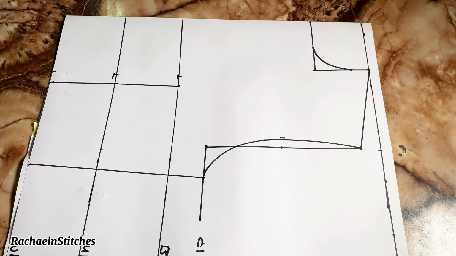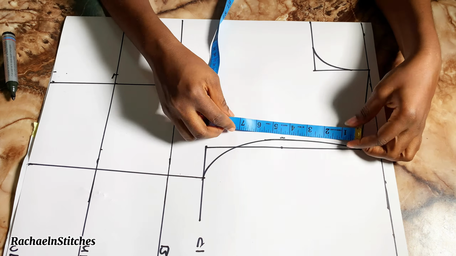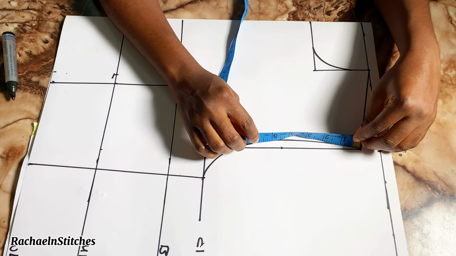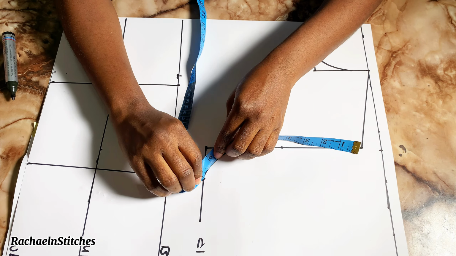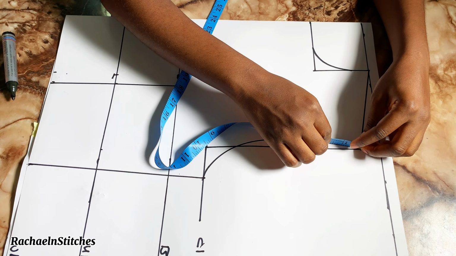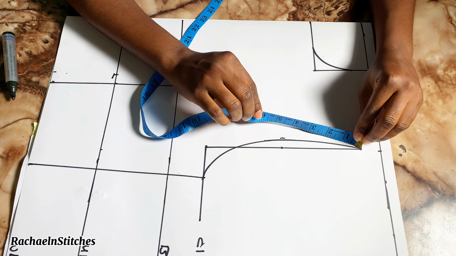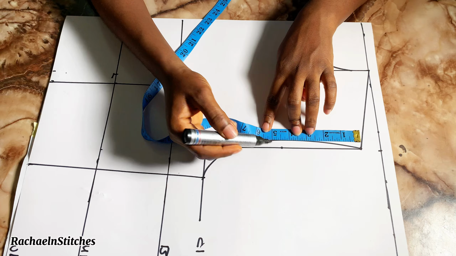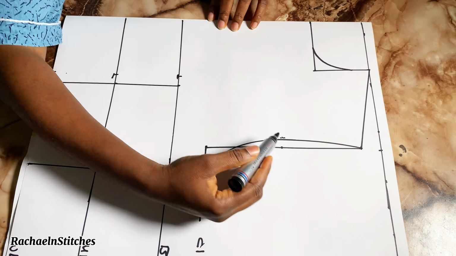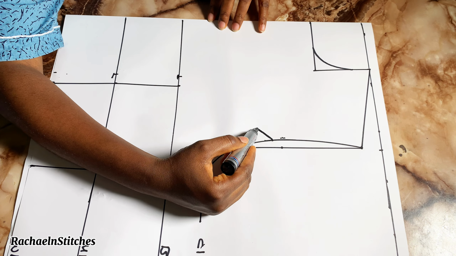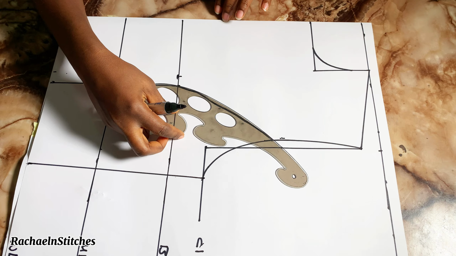Next, I'm going to be creating a dart line around the armhole. To do that, I'll go ahead to measure my armhole curve. I'll follow the curve this way and measure it to my bust, my round bust point. And what I got is 10 inches. I'm going to be dividing that 10 inches by 2, which is 5 inches, and I'll mark it at that point there. Then I'm going to create a curve connecting from that 5 inches point to my bust point.